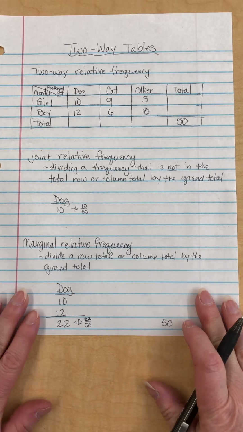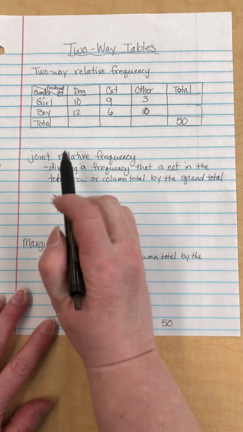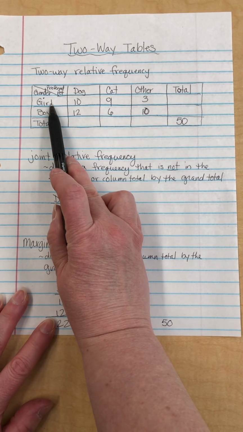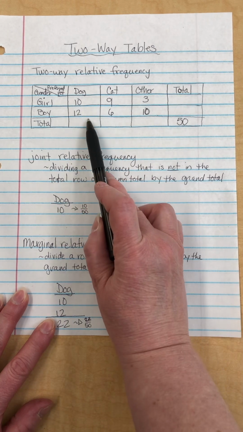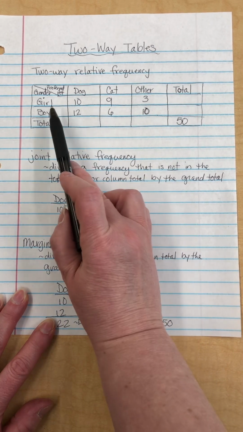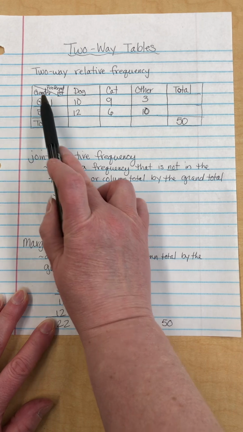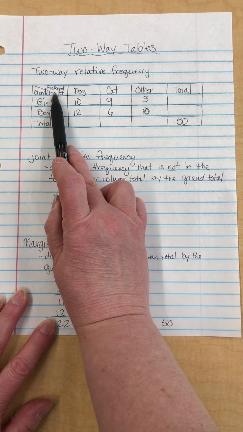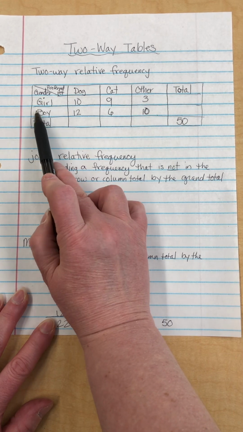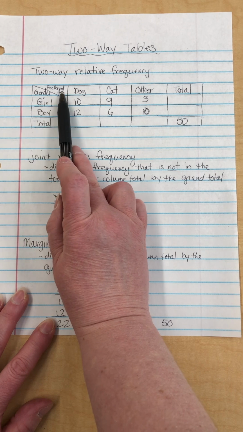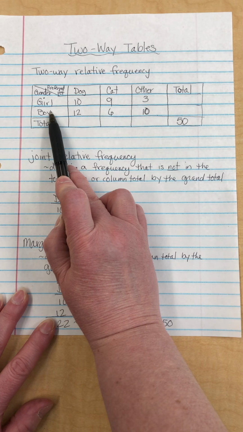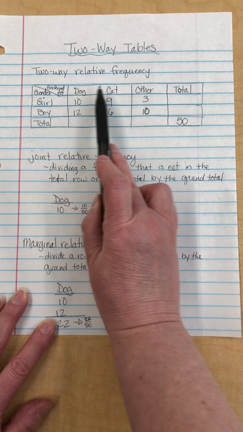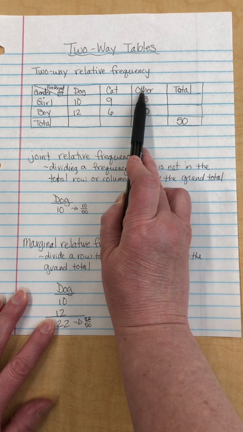Two-way frequency tables. Two-way tables have information that will total across the rows and another total that will go down the columns. So you would have information over here. On this one, someone did a survey and asked boys and girls what their preferred pet was. So we need to know how many girls and boys and what their preferred pets were. We have dog, cat, and then other.